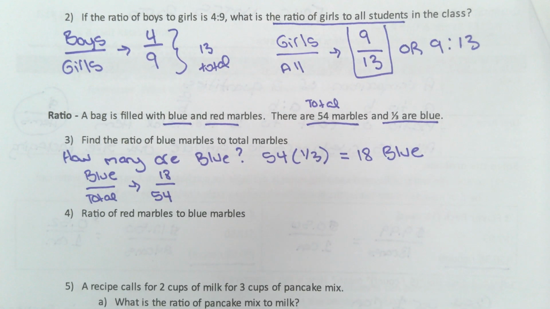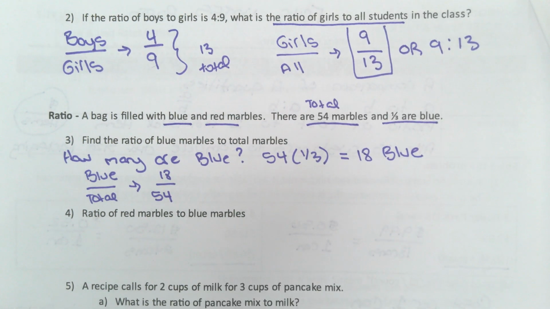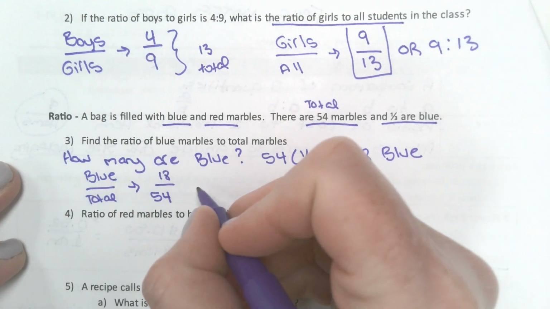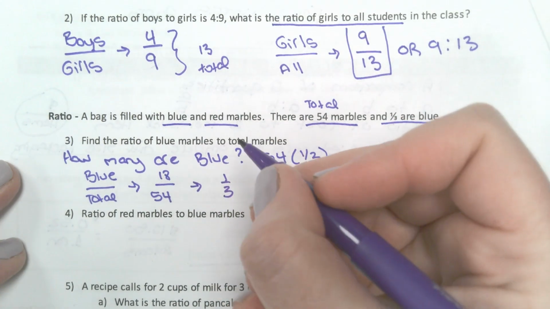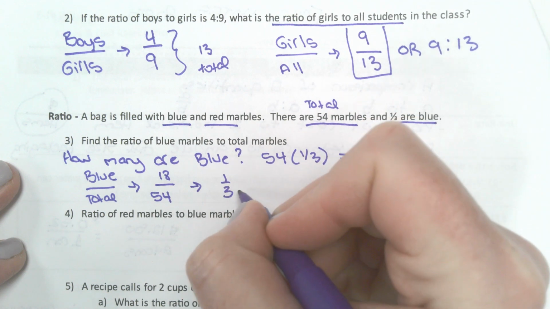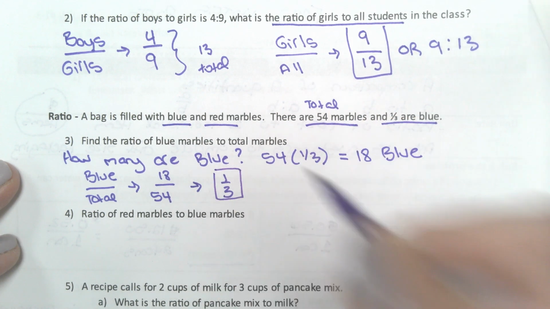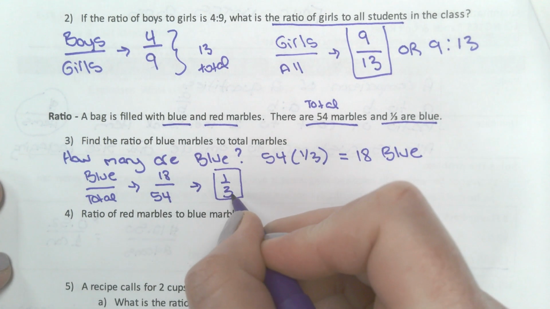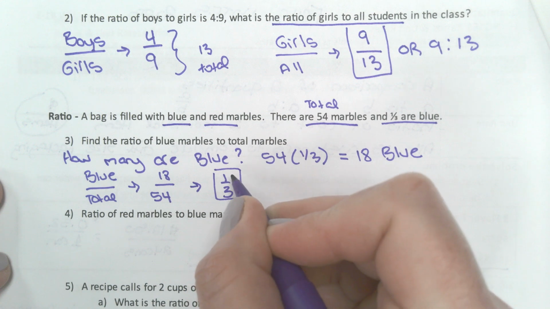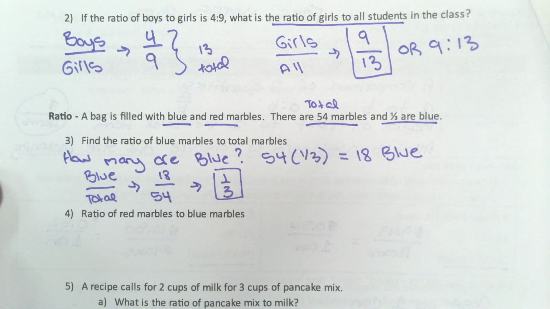Fun fact, that reduces. Do you know what 18/54 reduces down to? It reduces down to 1/3. All right, find the ratio of blue to total. That would be a ratio of 1 to 3. So for every 3 marbles in the bag, one of them is blue.